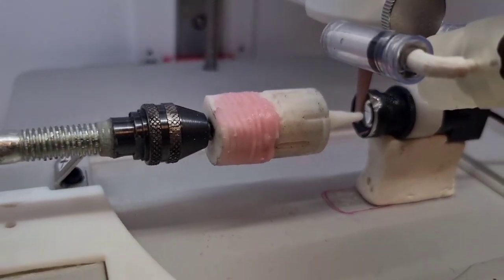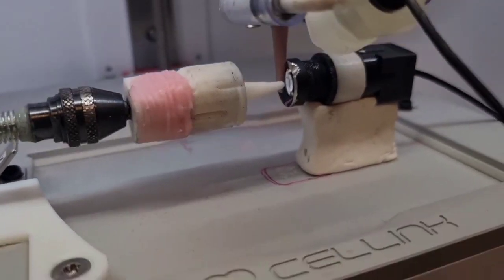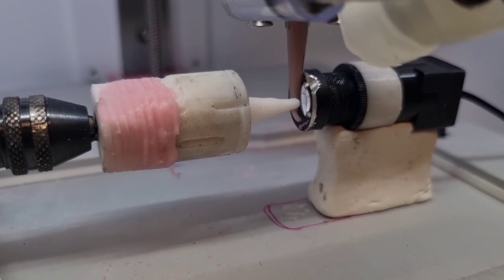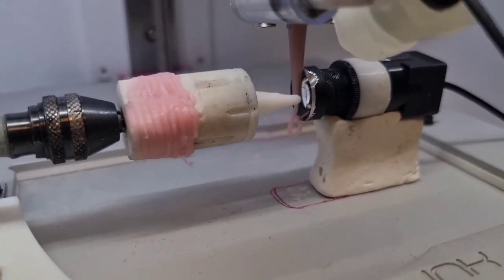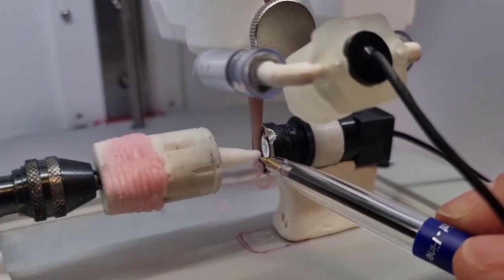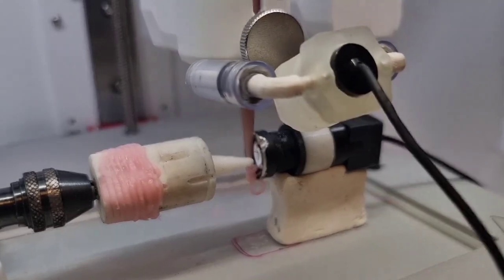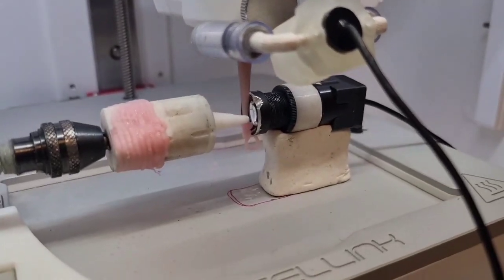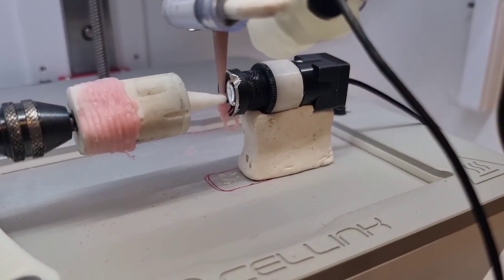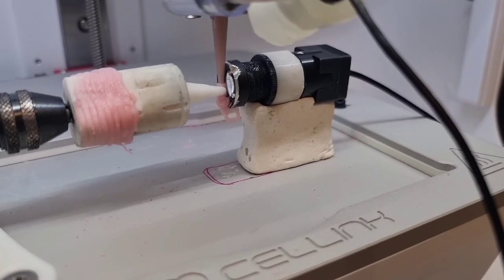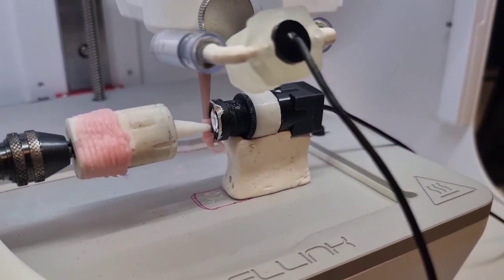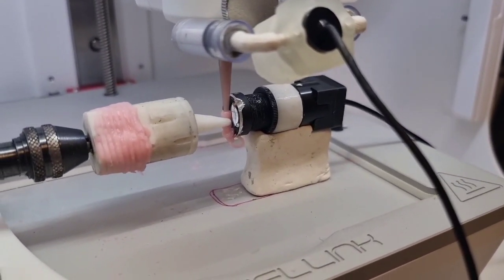So now we change to rotation. We'll see. Of course, it doesn't have the right point, so it won't print well the first 3 millimeters from here, from the tip to this point, right? So now it's releasing material to the air because there is no contact to the surface. Of course, the pressure is too high, as I said.